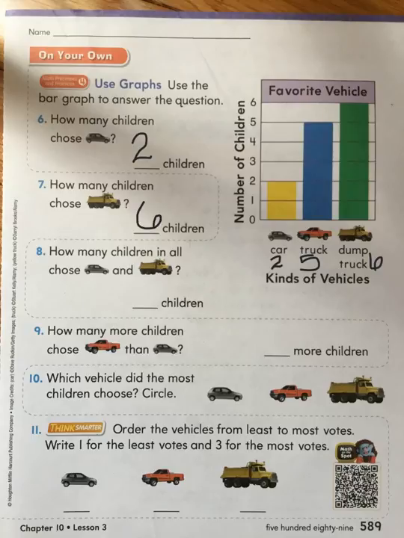All right, next question. How many children in all? Oh, keywords, in all. That tells me I'm going to be adding. How many children in all chose car and dump truck? Well, I know car is 2. Dump truck is 6. And if I'm adding 6 plus 2, put it in my head, 6, 7, 8.